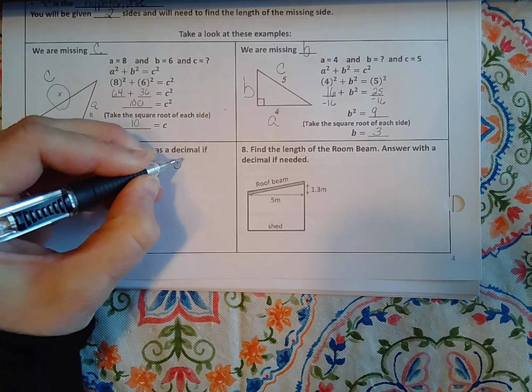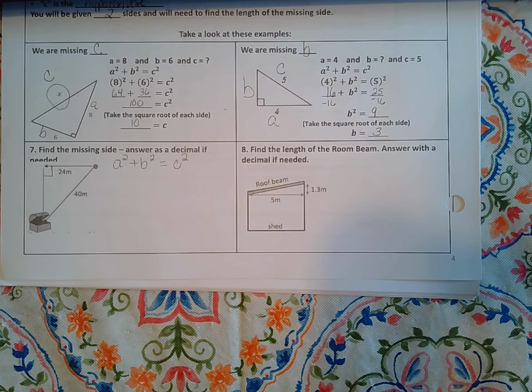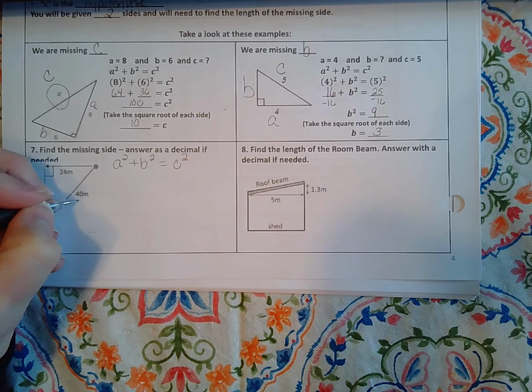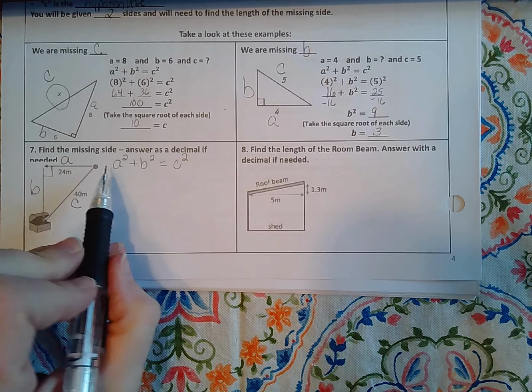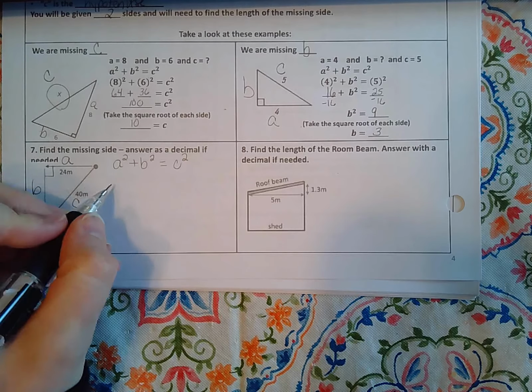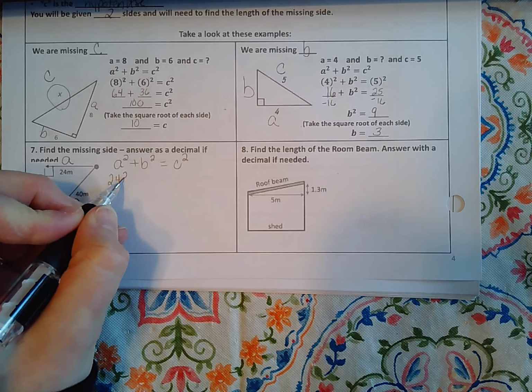And go to your picture. Identify C if you can. Here's C. Identify A if you can. Here's A. Identify B if you can. Here's B. And you can flip-flop A and B. So I'm going to take this A away and I'm going to make it a 24. I can't take the B away because I don't know what B is. Take the C away, make it 40.